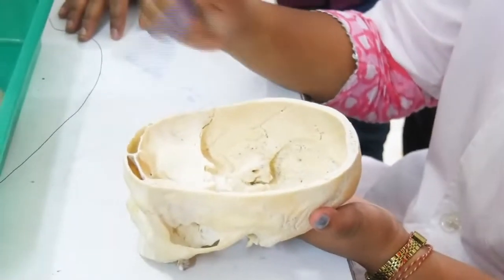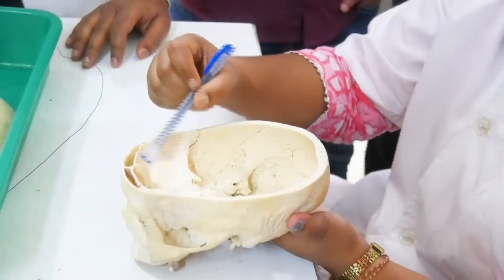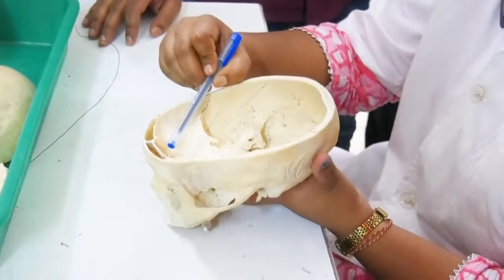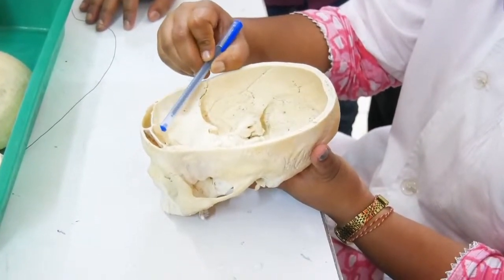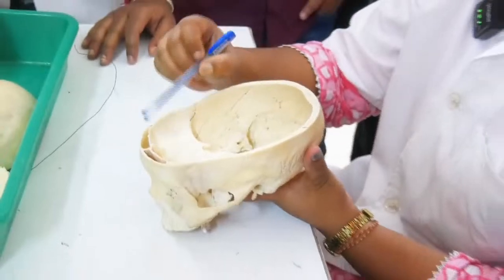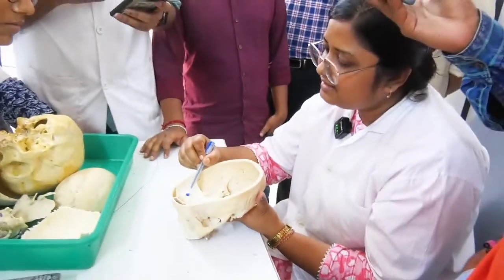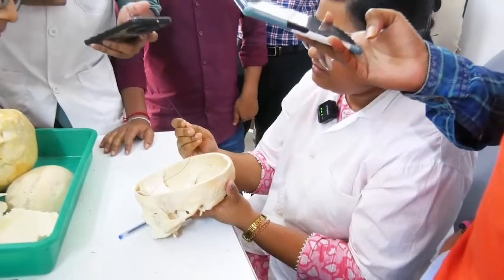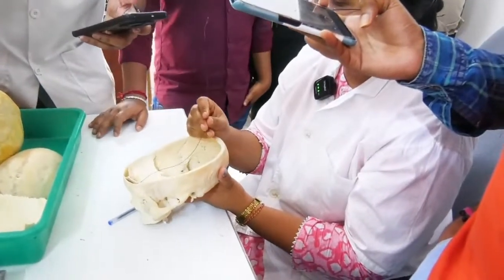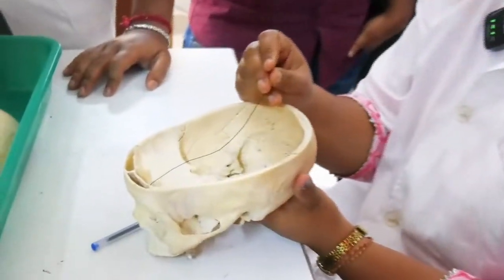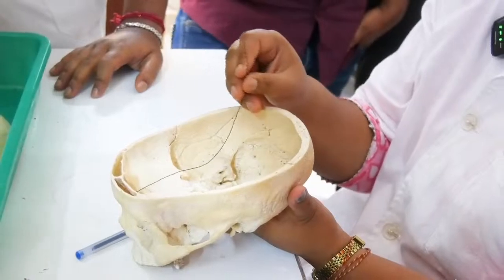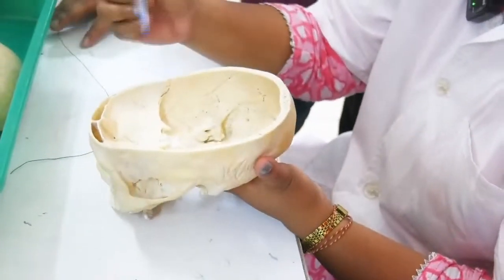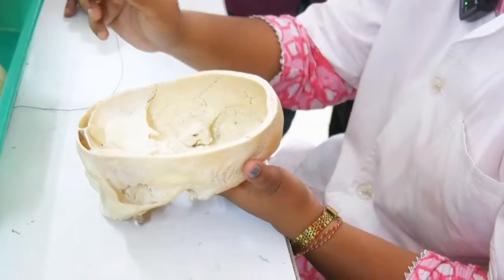In the ethmoid bone, this projecting part in the midline is known as the crista galli. This crest here is the frontal crest. In between this frontal crest and the crista galli, here is one important foramen, known as the foramen cecum. You have seen the foramen cecum in position. Sometimes emissary veins can pass through this foramen cecum.